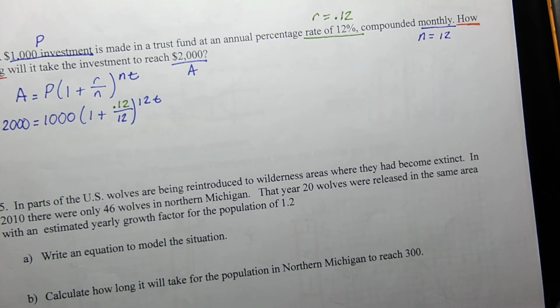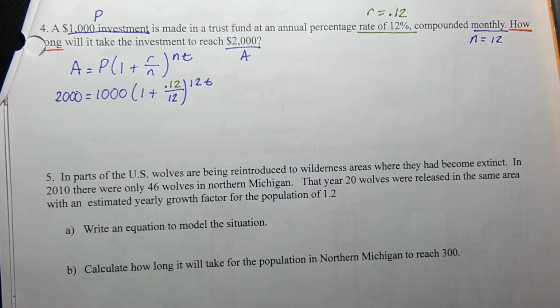So folks, that brings us to the crux of this problem. What are we trying to solve for? What variable?